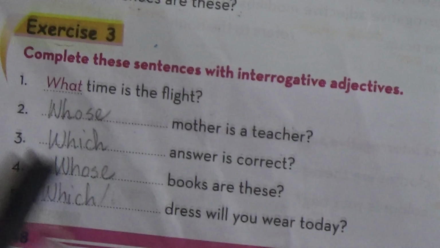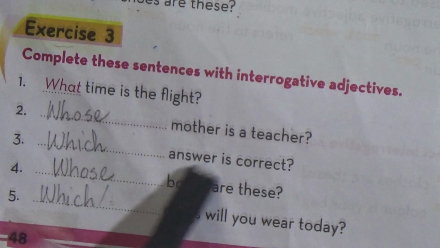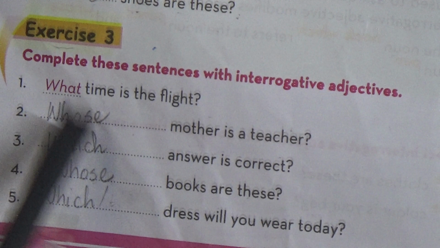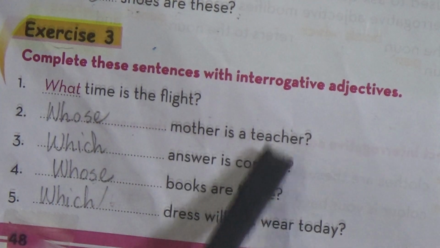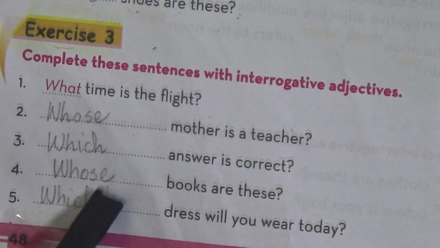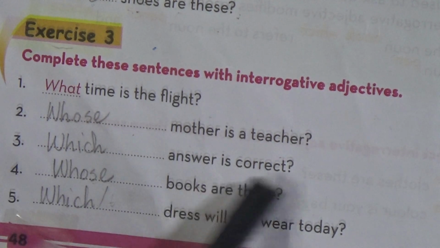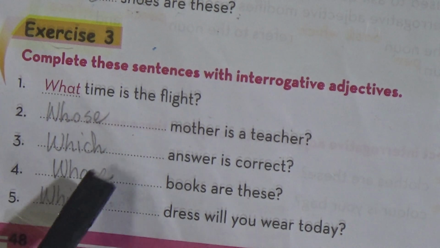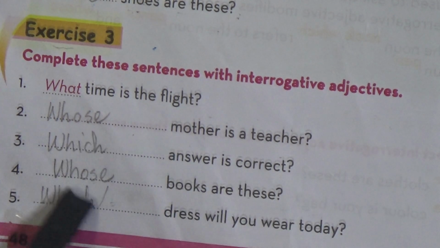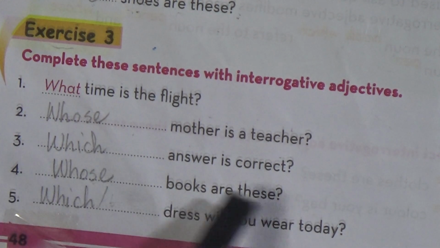Okay, now number 2, dash mother is a teacher? Here you have to write whose mother is a teacher? Okay, then number 3, dash answer is correct? Here you have to write which answer is correct? Then number 4, dash books are these? Here you have to write whose books are these?